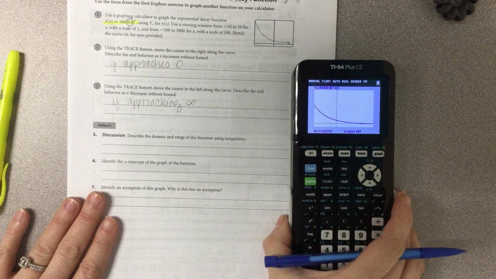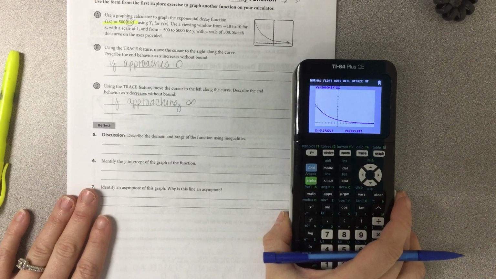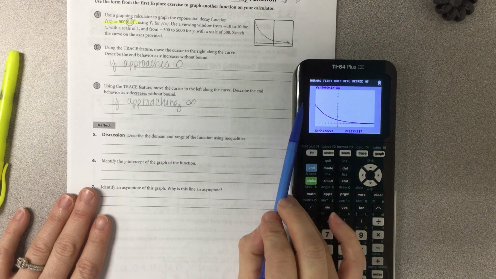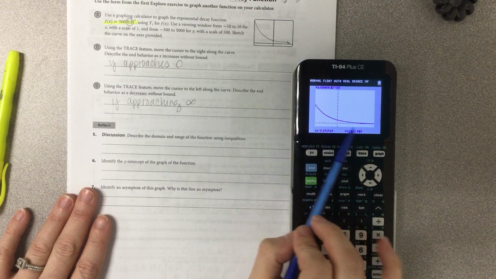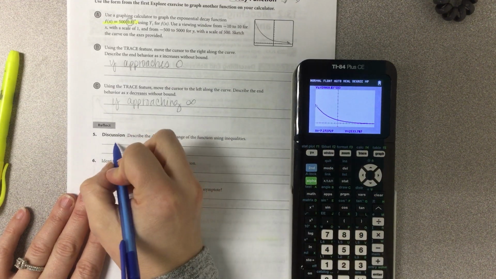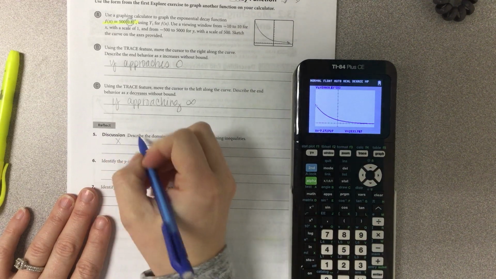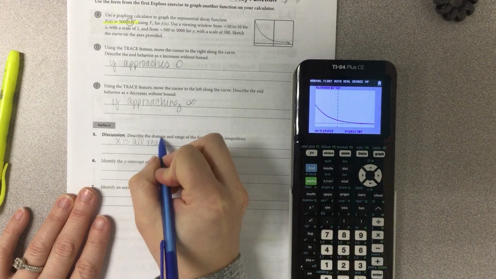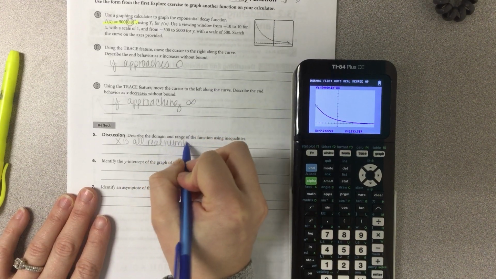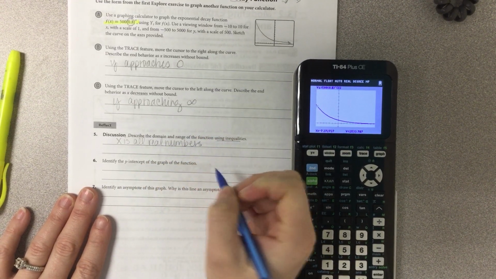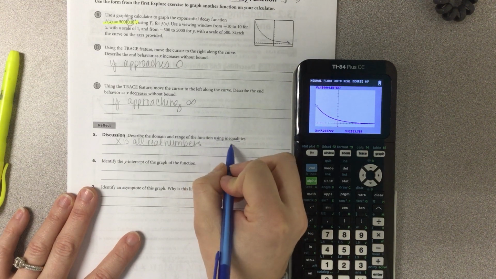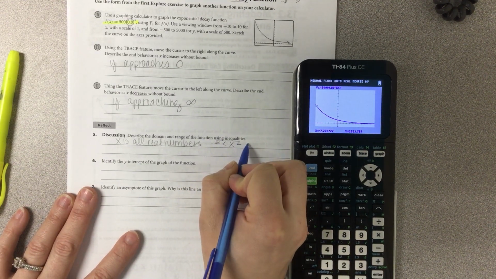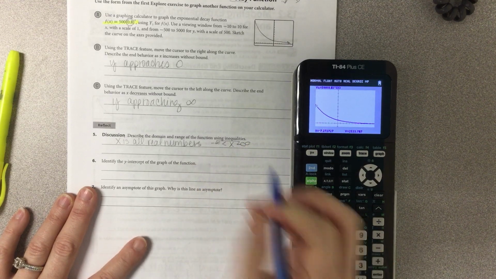So let's talk about the domain and range for this decay function. In this case, again, the x's can go infinitely to negative infinity or all the way to positive infinity. So our x would be all real numbers. But again, they want us to use an inequality. So we would say x is greater than negative infinity and less than positive infinity. Ooh, it's an ugly infinity.